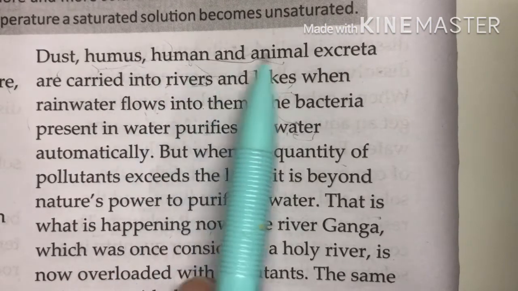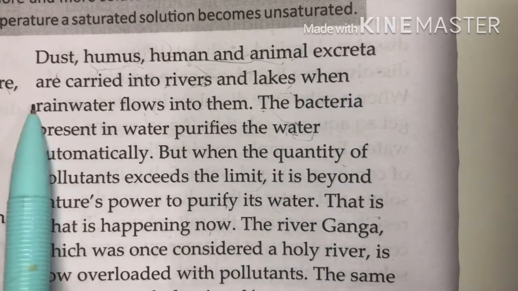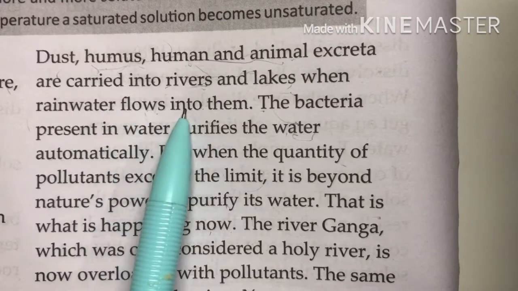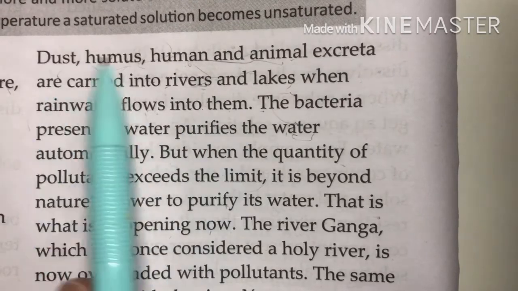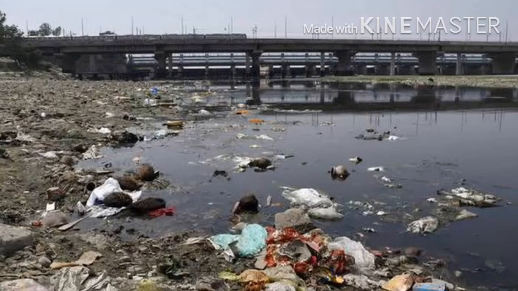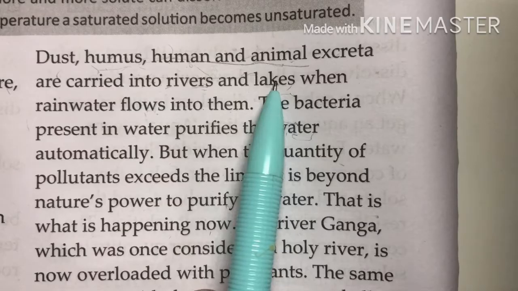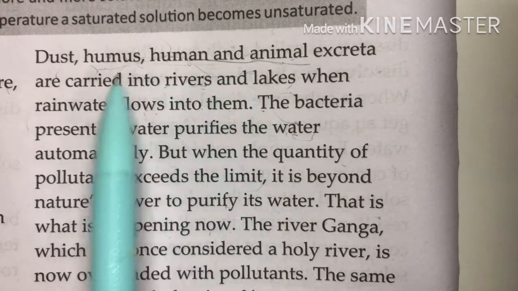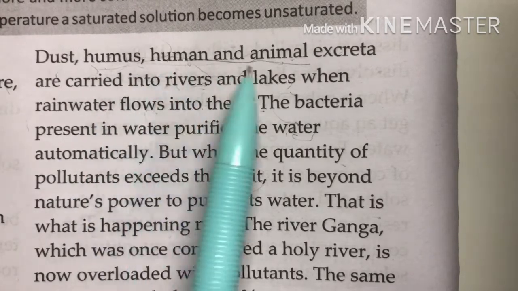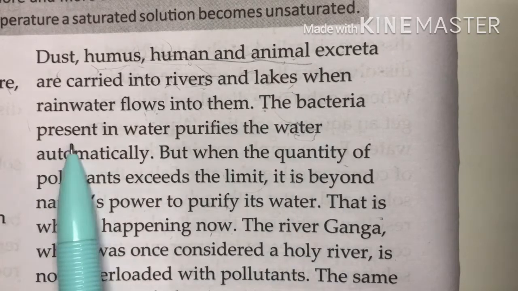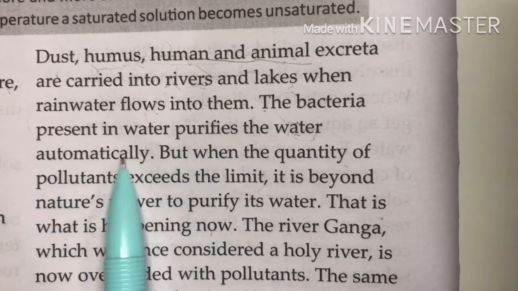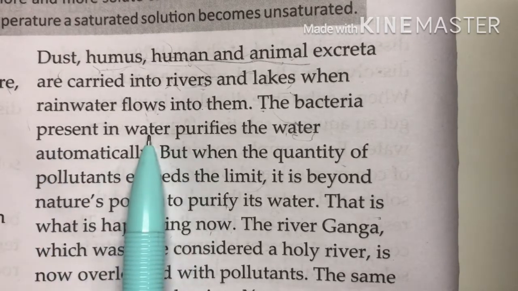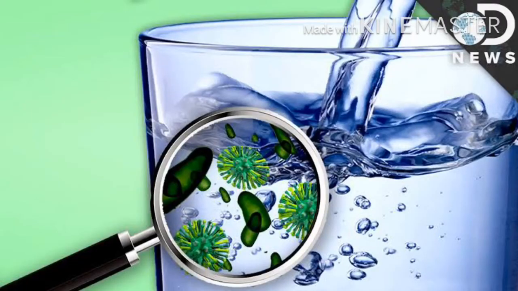Then human and animal excreta are carried into the rivers and lakes when rainwater flows into them. These wastes are carried into the rivers and lakes by the flowing rainwater. Then the bacteria present in the water purify the water automatically.